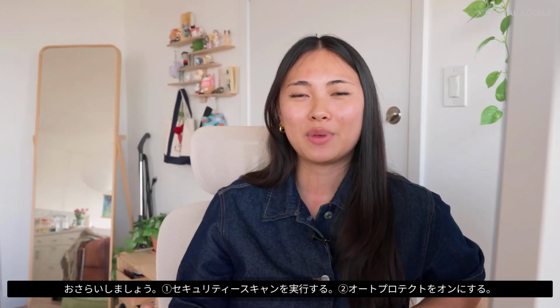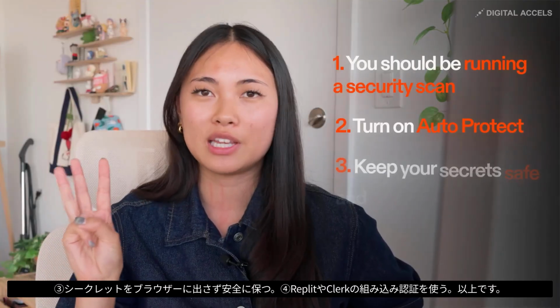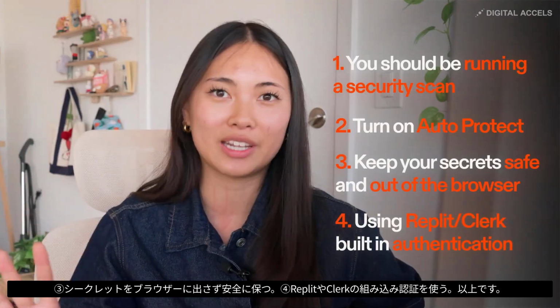Okay, so to recap, you should be running a security scan, turn on Auto Protect, keep your secrets safe and out of the browser, and use Replit or Clerk built-in authentication.